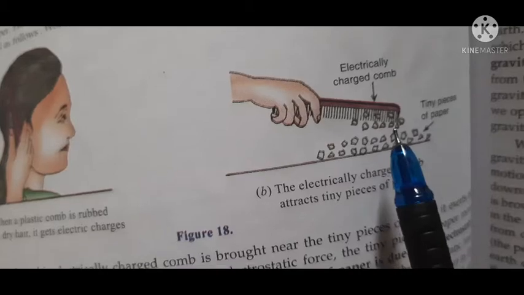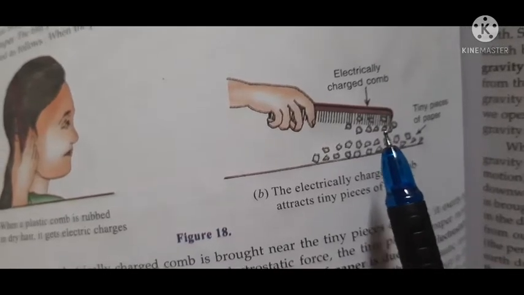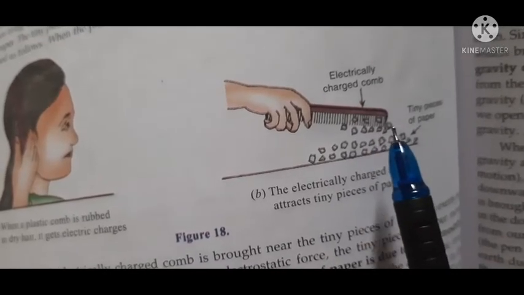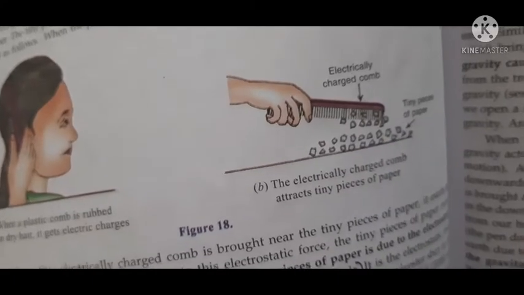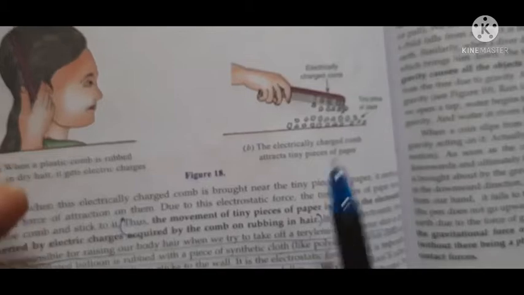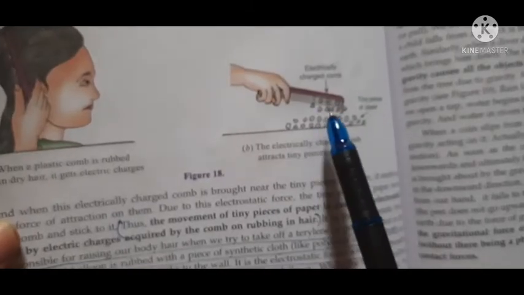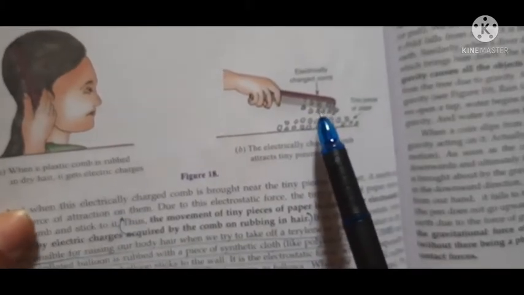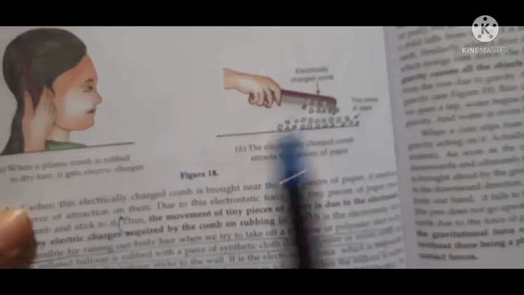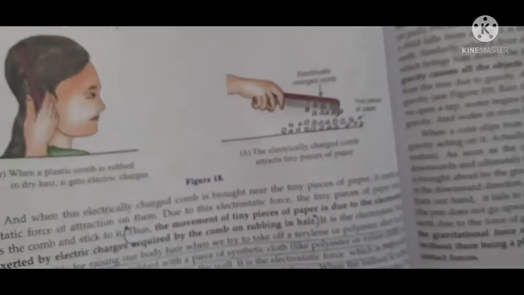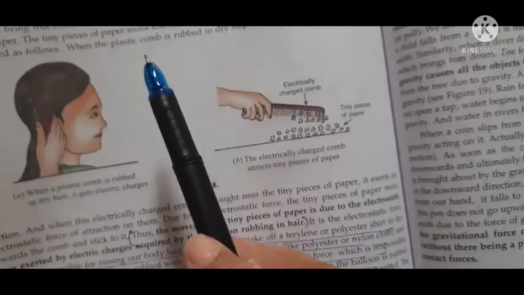But if one body is positively charged and the other body is negatively charged, then also they will attract each other. I hope it is clear to everyone. So what is electrostatic force? It is the force by which the neutral objects are attracted towards the charges. I hope it's clear.